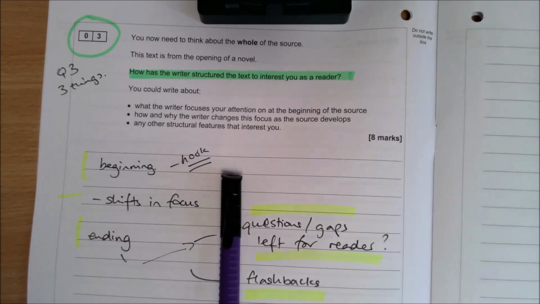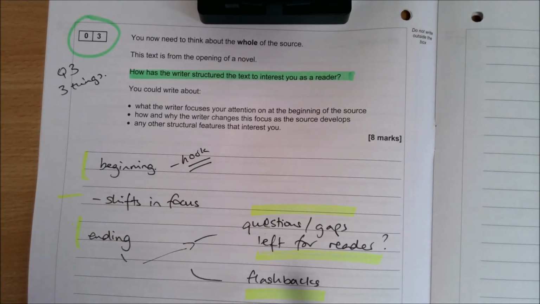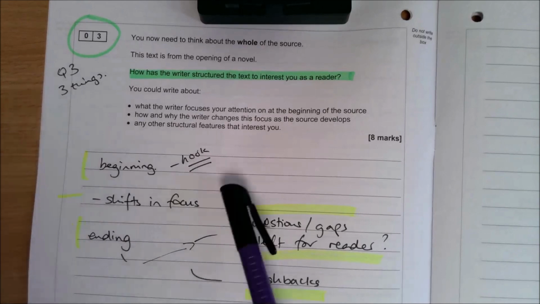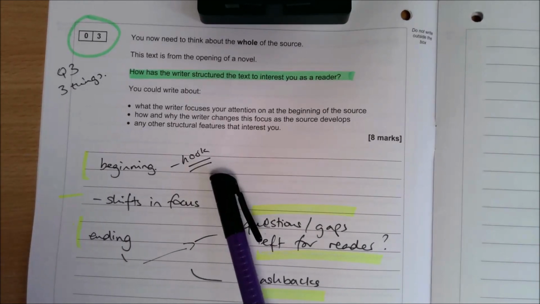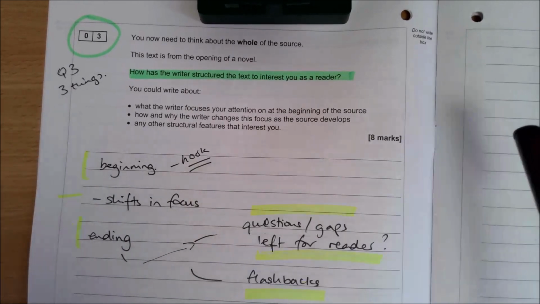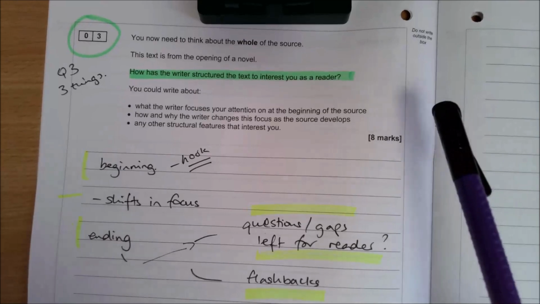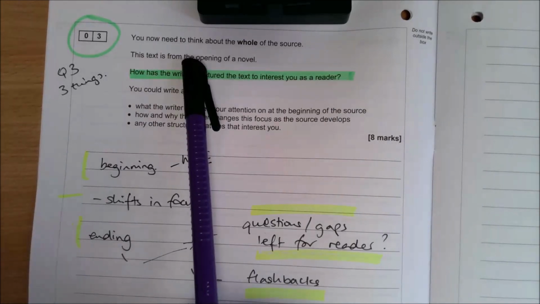Very, very likely you'll get the extract opening with something in it that engages a reader. It could be a surprise or a mystery. It could be something unexplained. It might be a reference to a conflict or a new beginning or a new start. So we want to identify that and quote it and say that that's an effective hook. It doesn't matter if the text comes from later on in the novel. This one and most are from the opening. You still treat it like its own little mini story.